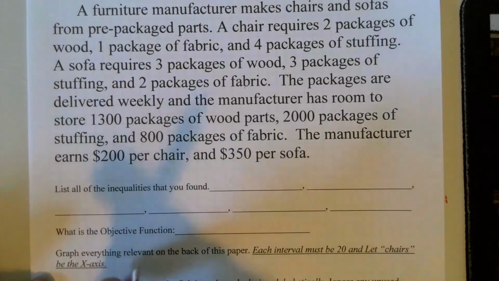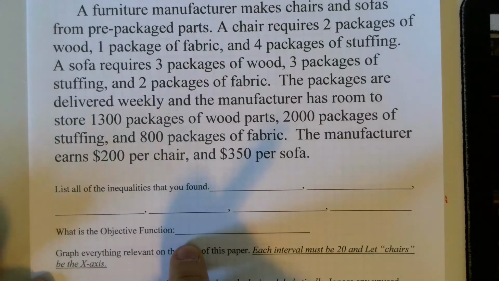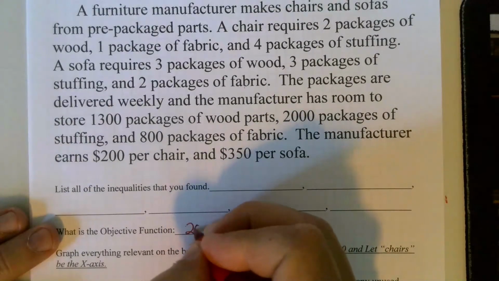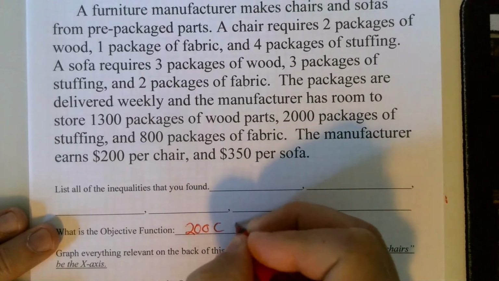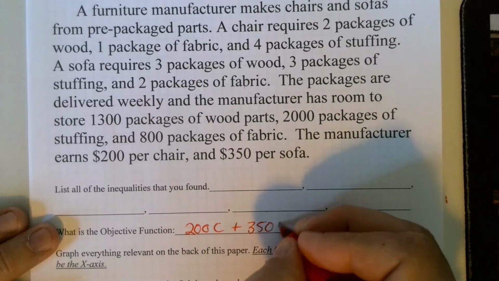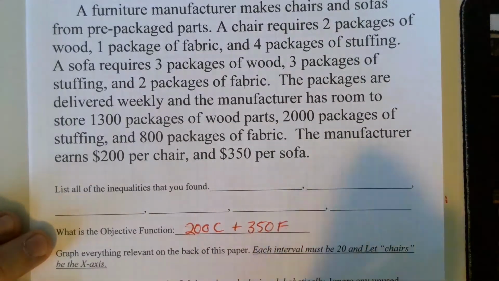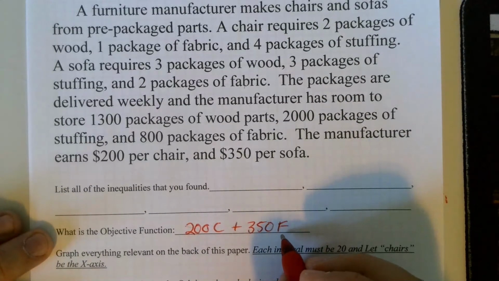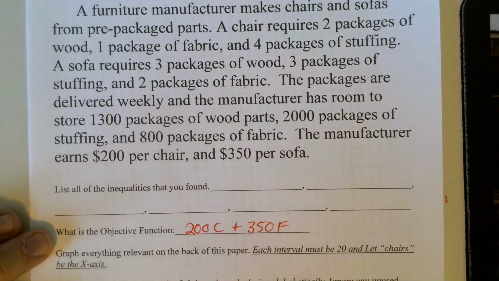So the objective function, it's a business, right? What does a business want to do? They want to make money. So they get $200 per chair plus $350 per sofa. And I'm going to use an F for sofa. I hope that's okay. Just because my S's look like 5s, I don't want you to think, what's 3,505? What the heck is that?